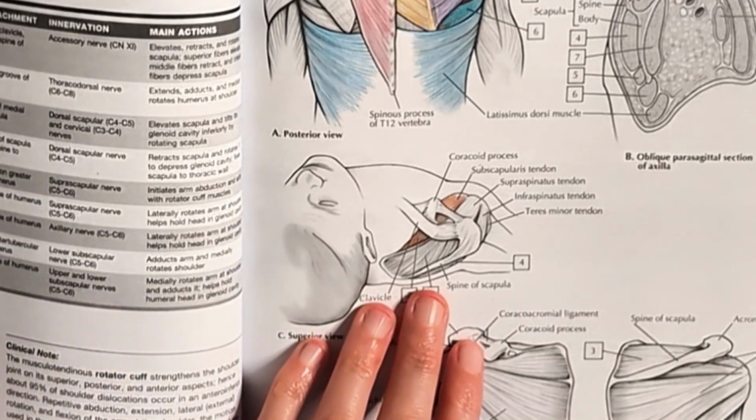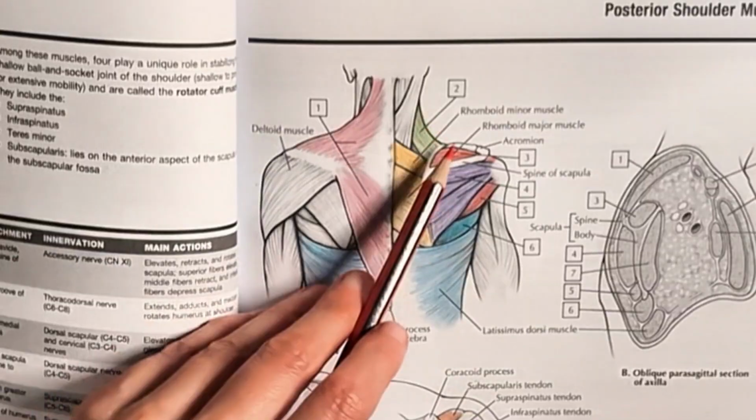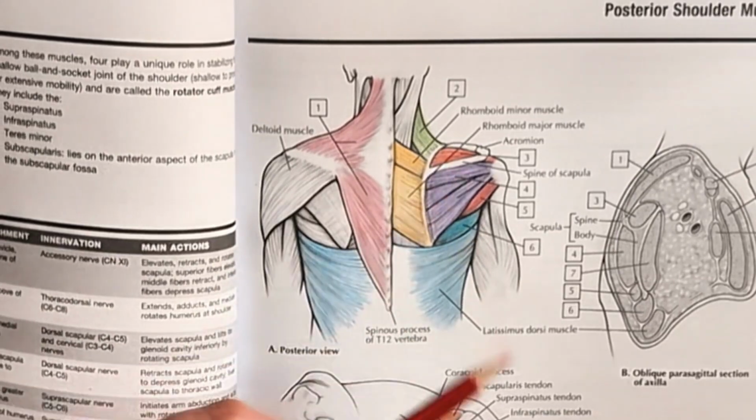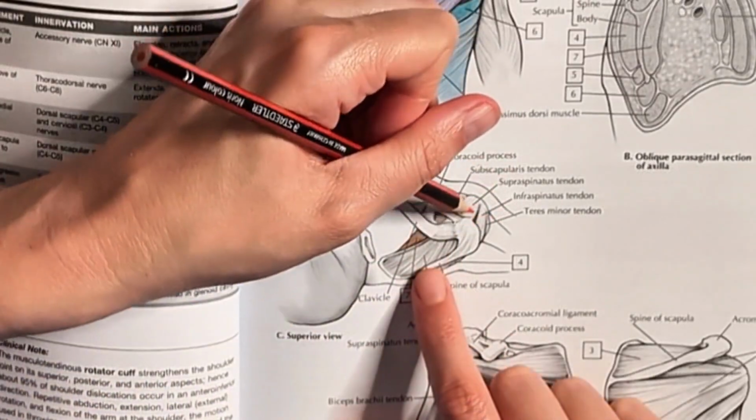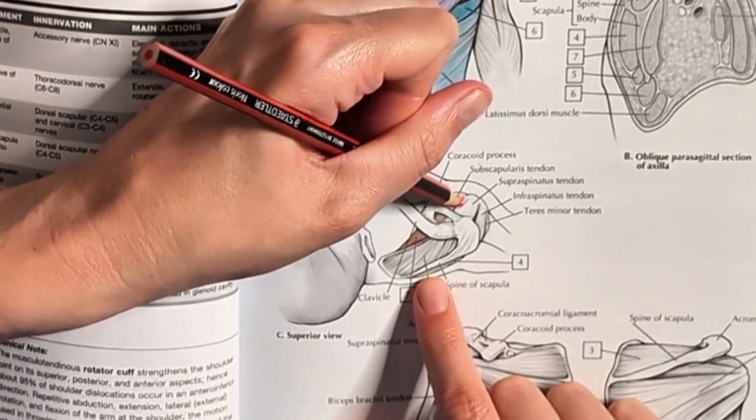While we're looking at this aspect of the shoulder, I'm going to color in subscapularis, which you can see here. So this is looking downward. This is a superior view.